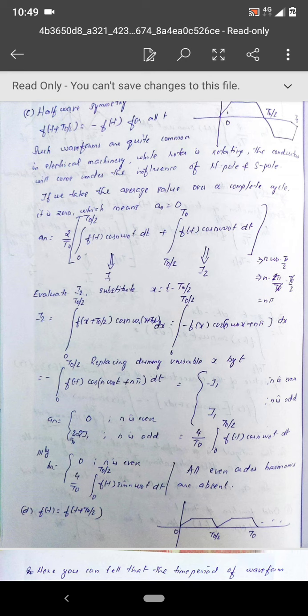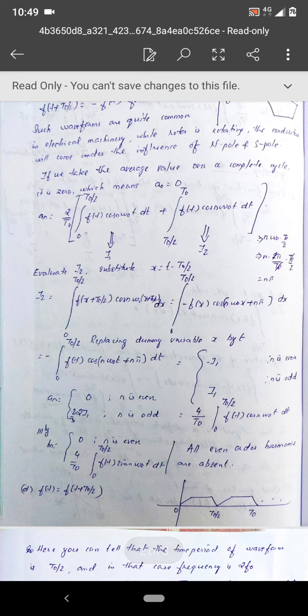I take the integration I2. So integration I2: when I substitute and replace all t terms by x terms, I should replace everything, the limits of integration and all the terms, in terms of x. So when x is equal to t minus t naught by 2, then dx is equal to dt. Simply, you can replace dt by dx.